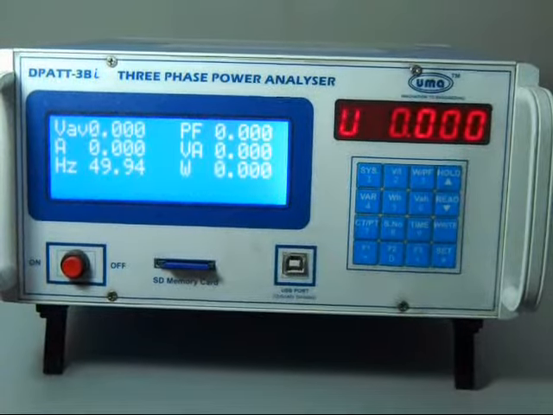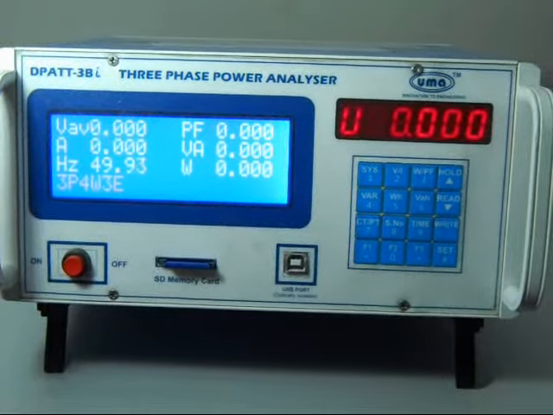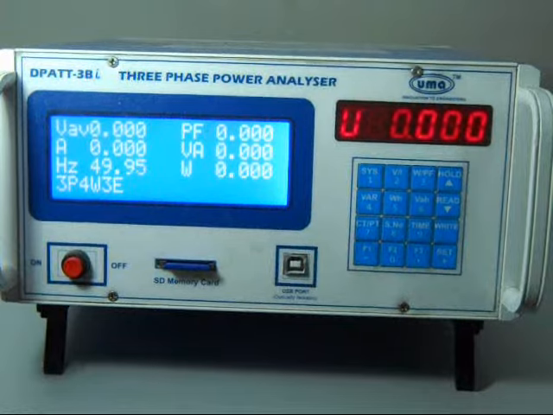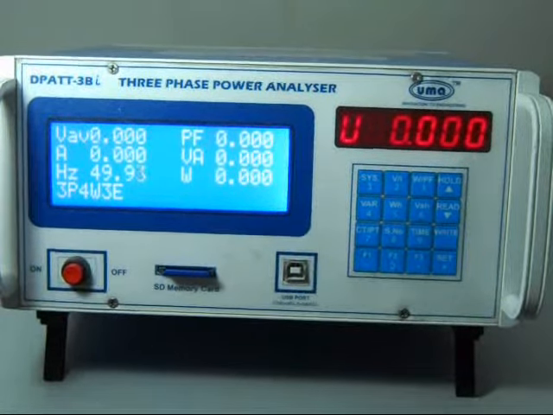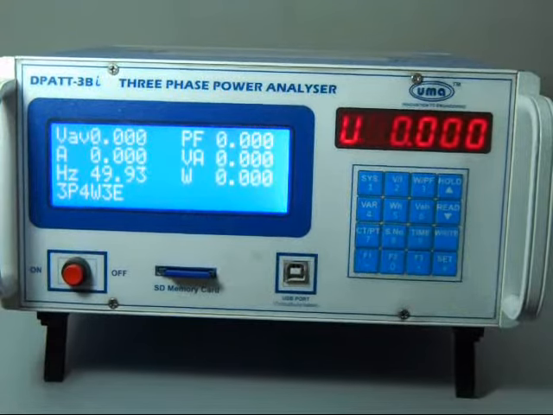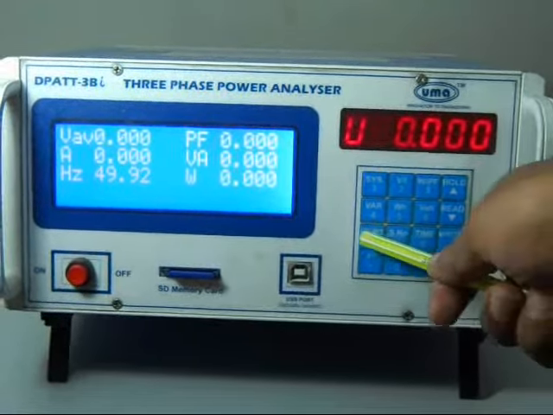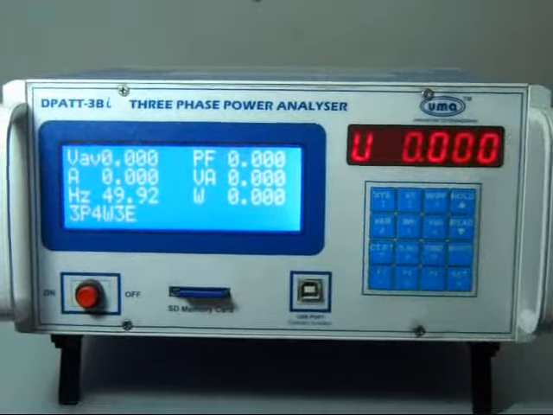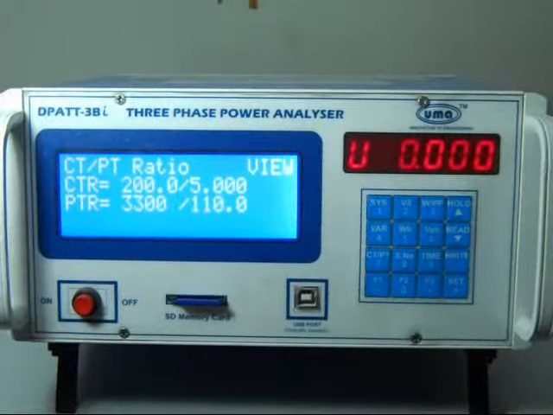Now I will demonstrate how to set the CT ratio by an example. Suppose I want to set the CT ratio as 400 by 5, that is, CT primary as 400 ampere and the CT secondary as 5 ampere. It can be set either by the set button or the CT PT button. I am pressing this CT PT button. It is showing the present CT PT ratio.